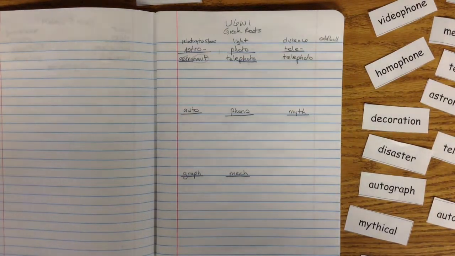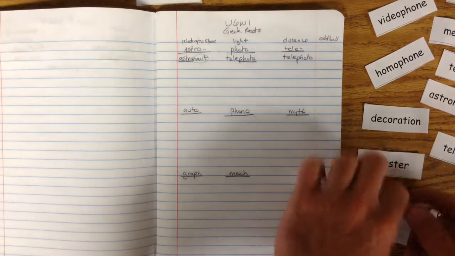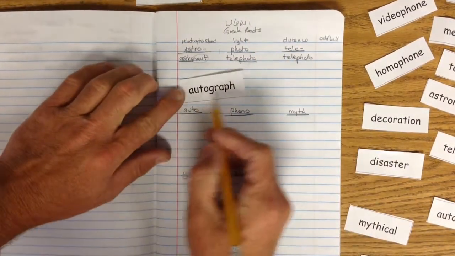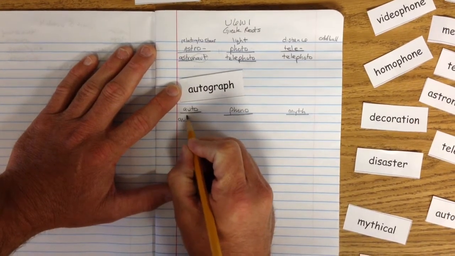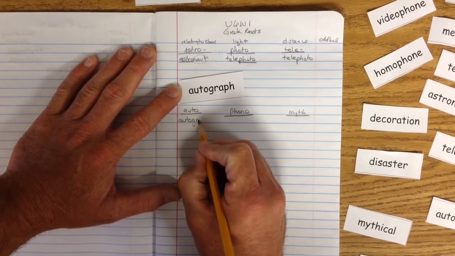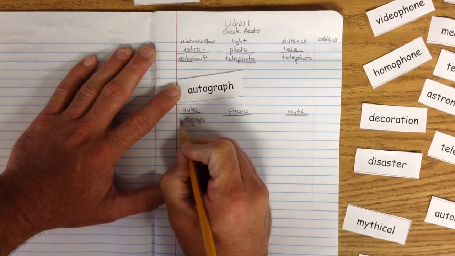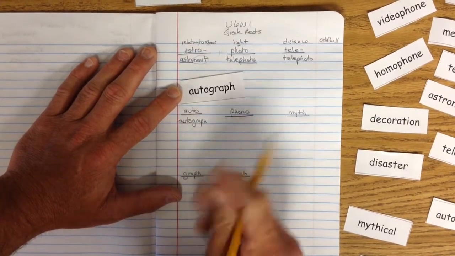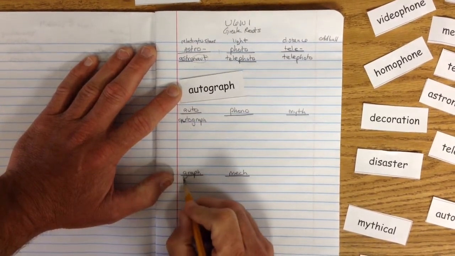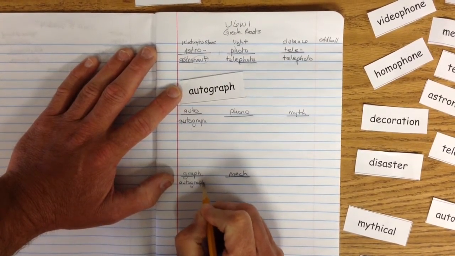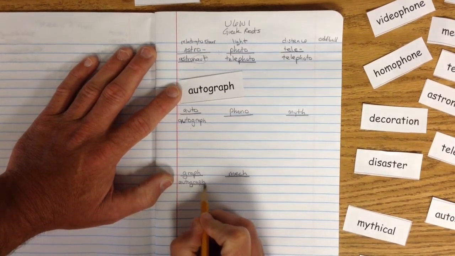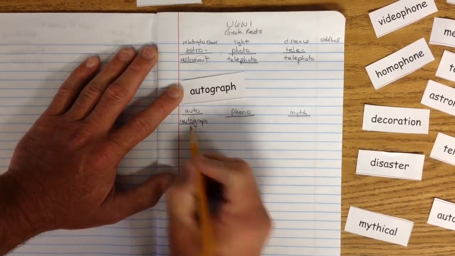All right, let's get to the next one. We're going to do two more, and that's going to be it. Actually, we're going to do this one, which is a double also. Autograph. Auto, A-U-T-O-G-R-A-P-H. That looks a little weird, so I better get that. Okay, autograph. Here's graph, so we're going to underline graph here, and we're going to underline auto there.